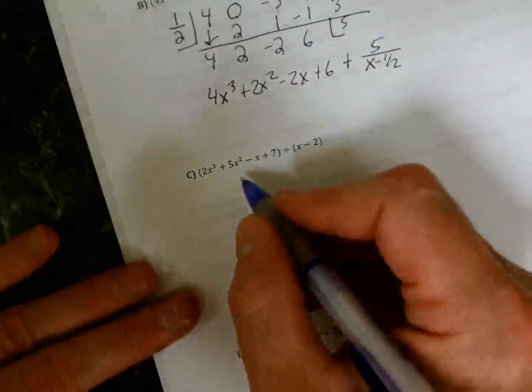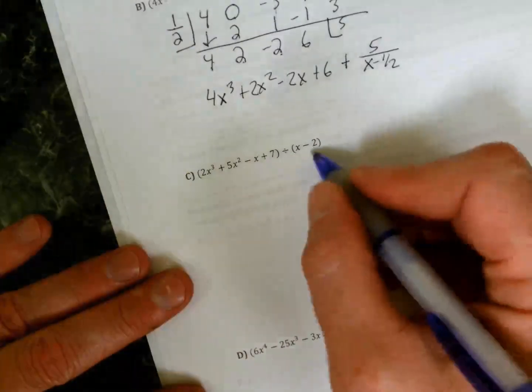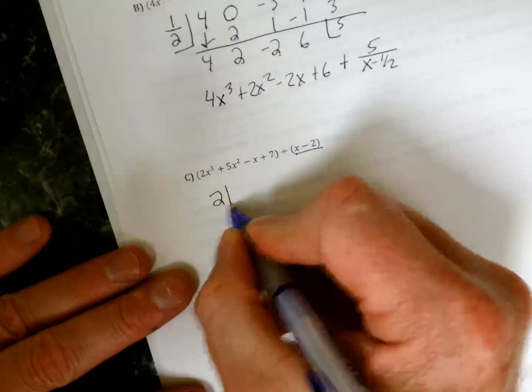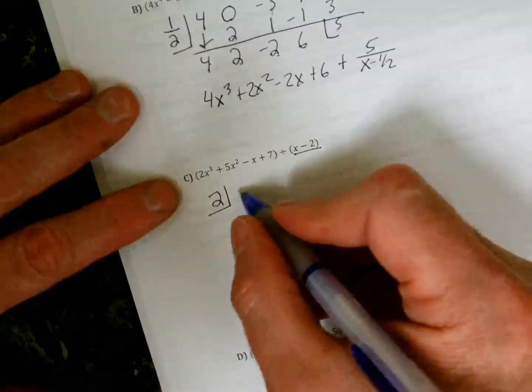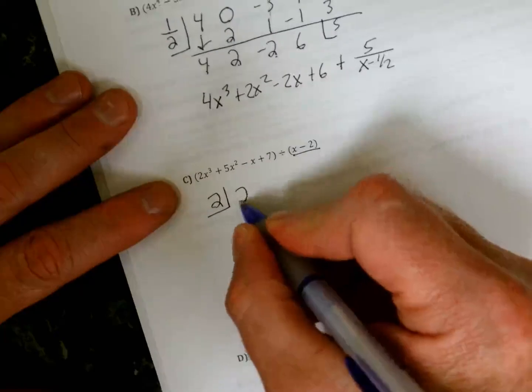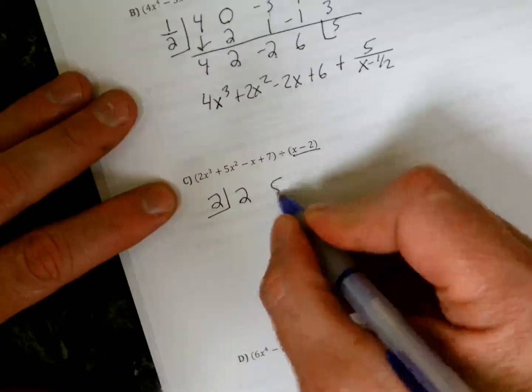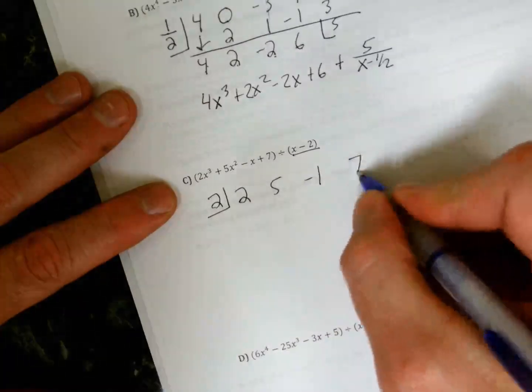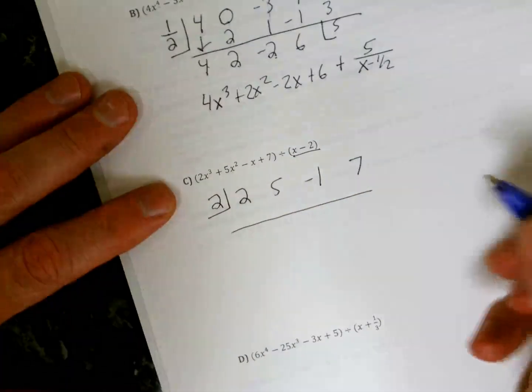All right. I'm going to do this one right here. So if that's my factor, I'm dividing by the root with synthetic division, so I divide by 2, and I make a list. It doesn't look like I'm missing anything. I've got my coefficient of my cubic, my coefficient of my squared, my coefficient of my first degree, and my constant coefficient. We'll go through one more time.